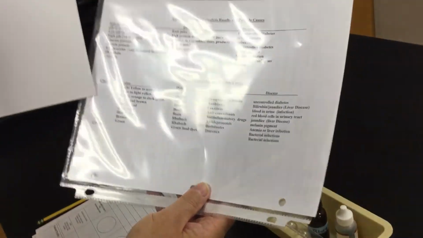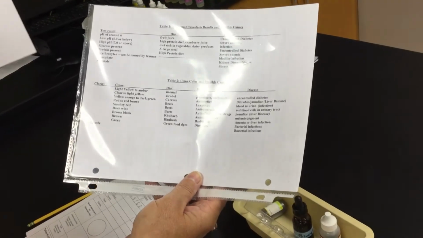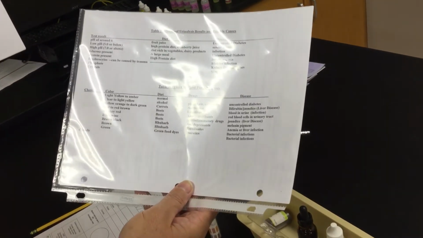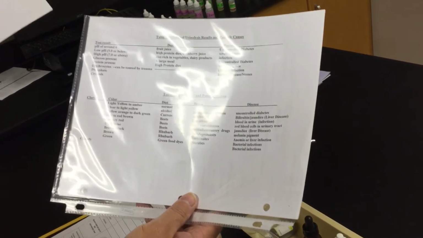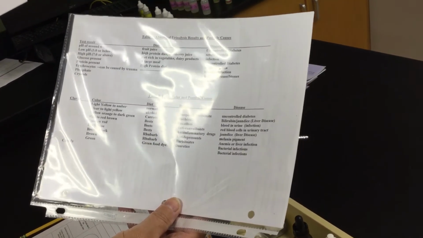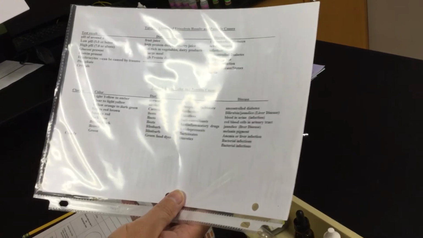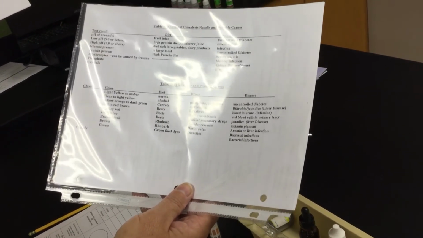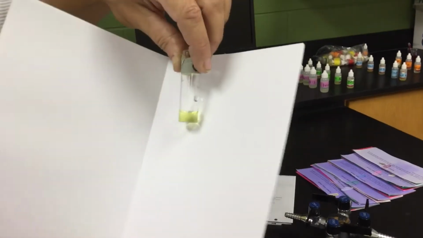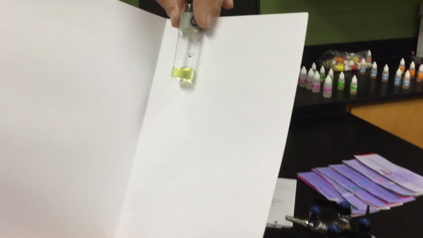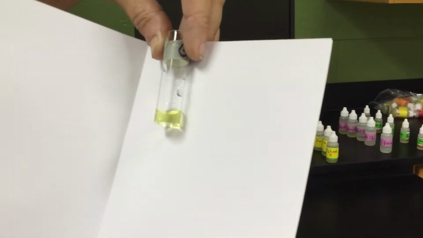So you'll see some colors down there. Light yellow to amber is your normal, clear to light yellow. It can be anything from alcohol that changes it, foods that you eat that have carotenes in them, like carrots. Beets especially will change it, where it's going to turn kind of bright red. Different foods. So you guys will see that there as well. So if we're looking at it, I would say it's kind of a light yellow in terms of that particular urine. So I would mark that under color.